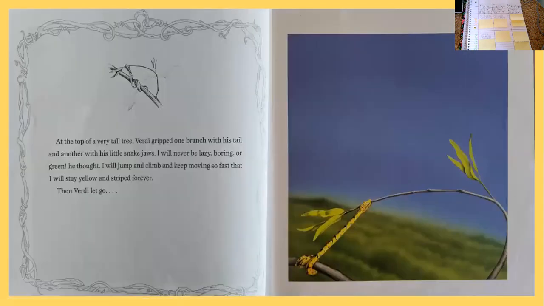At the top of a very tall tree, Verdi gripped one branch with his tail and another with his little snake jaws. I will never be lazy, boring, or green, he thought. I will jump and climb and keep moving so fast that I will stay yellow and striped forever. Then Verdi let go. Wow.